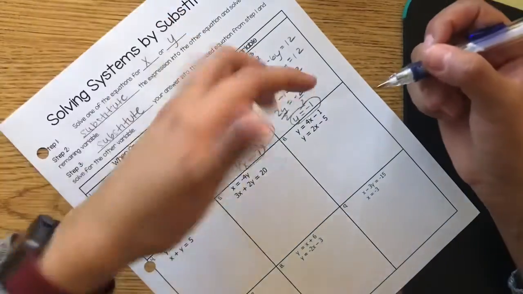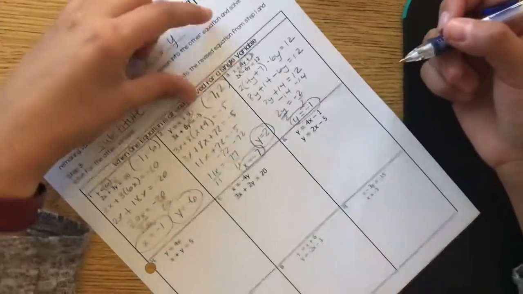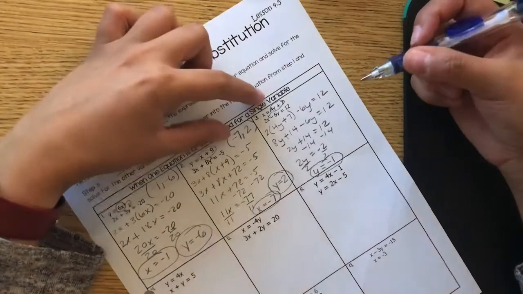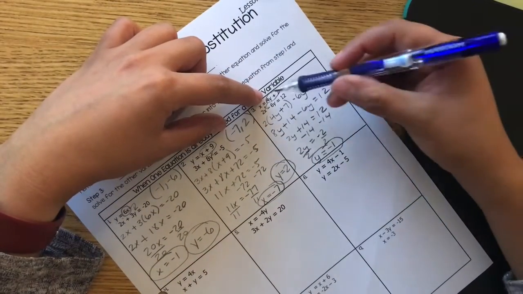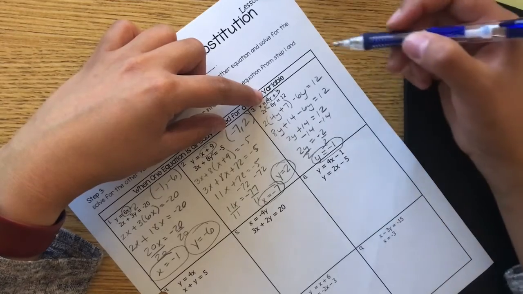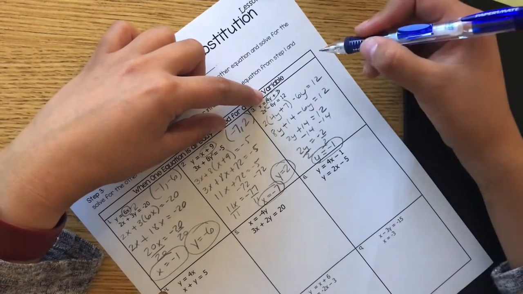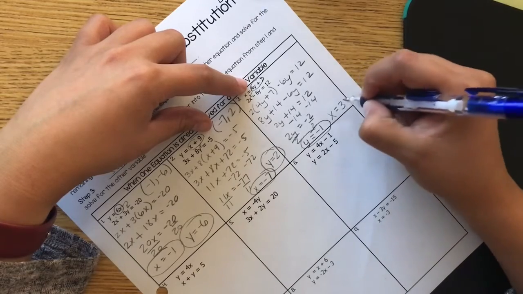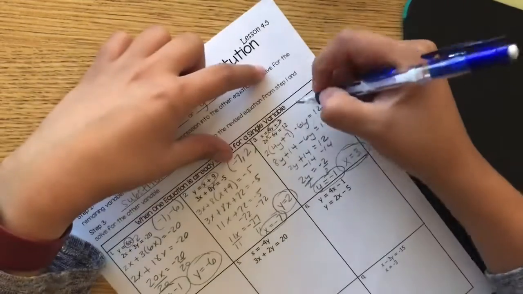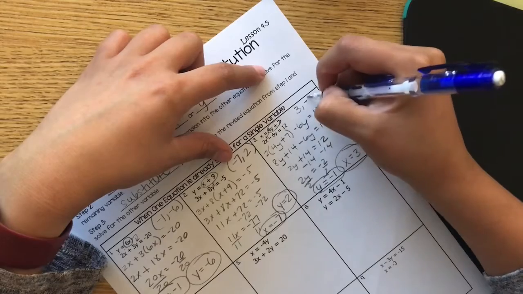And just like before, we're going to take that y value and substitute it back into one of the original equations. So if I substitute it into the first original equation, I have 4 times negative 1 is negative 4, plus 7. Negative 4 plus 7 is positive 3. So x equals positive 3. So my coordinate, or my ordered pair, would be 3, negative 1.